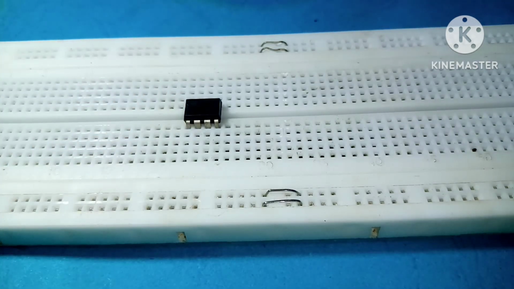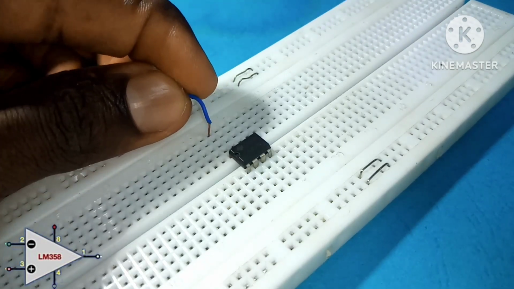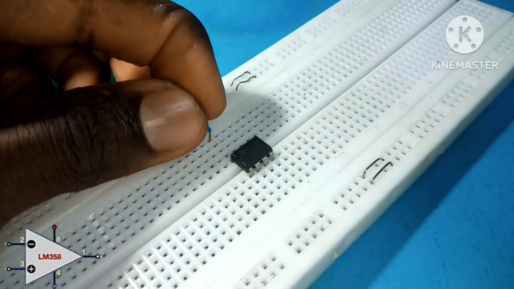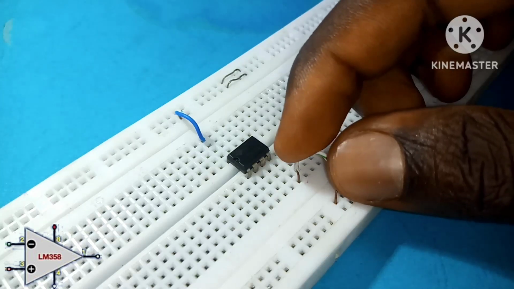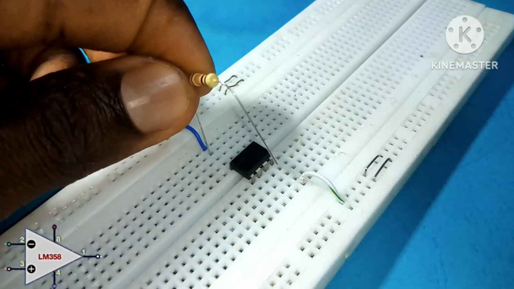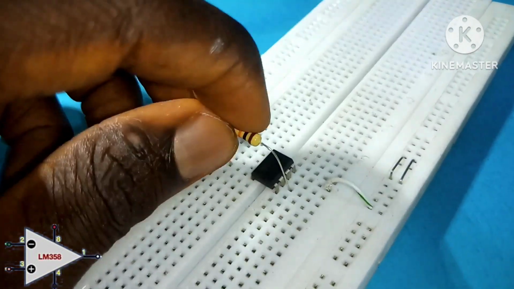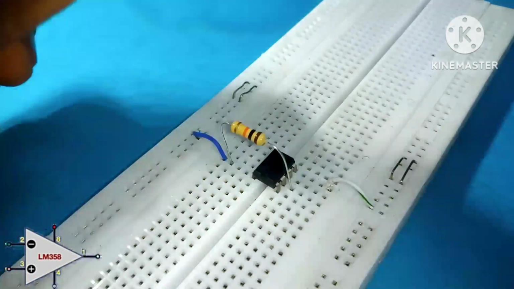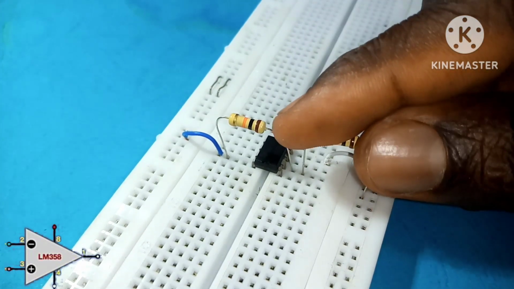So guys, here is an op-amp. I'm using an LM358. So I'm just going to hook things up. Connect the 8th pin of the LM358 to the positive rail, which is our VCC, and its fourth pin to ground, and place a 10k resistor between pin 8 and its inverting input pin 2, and an identical one sending it to ground.